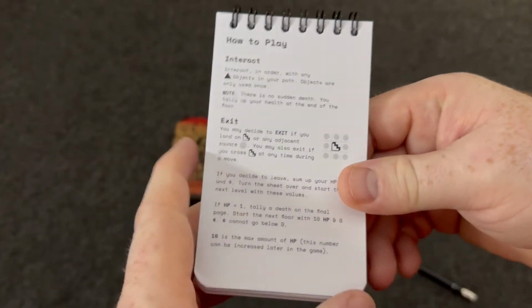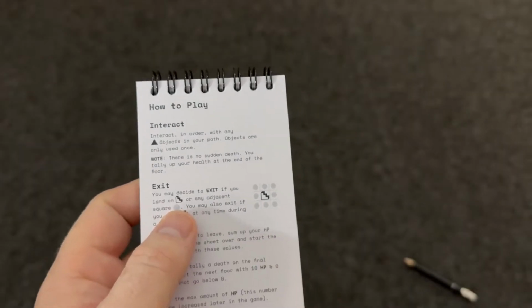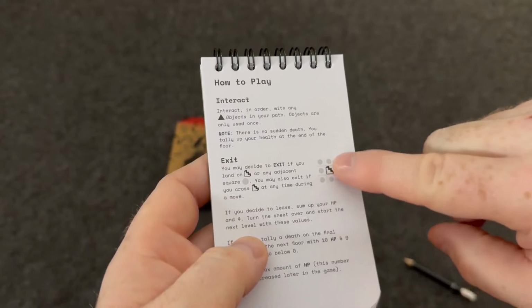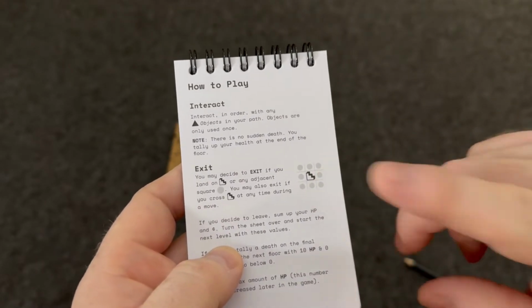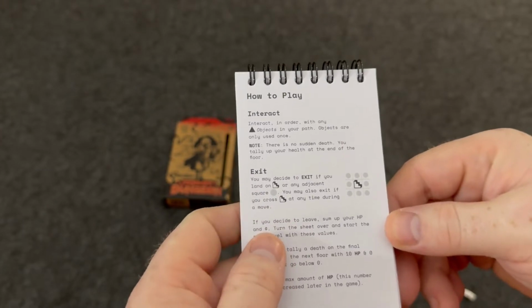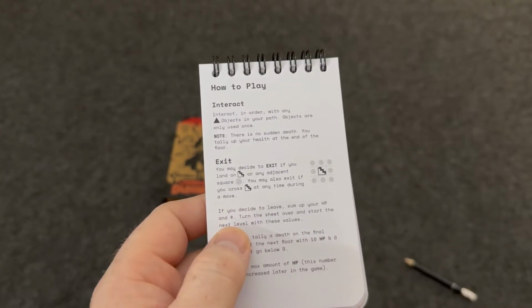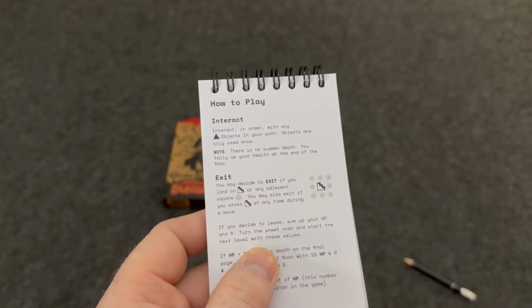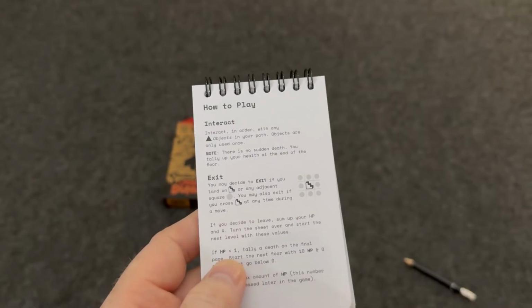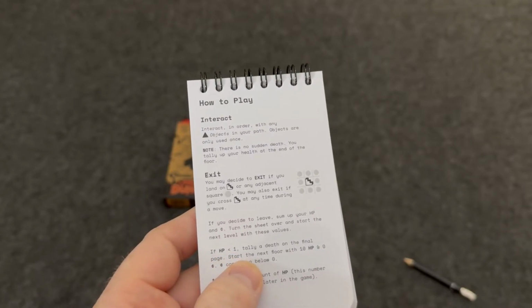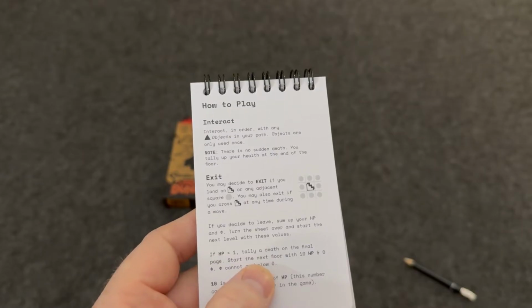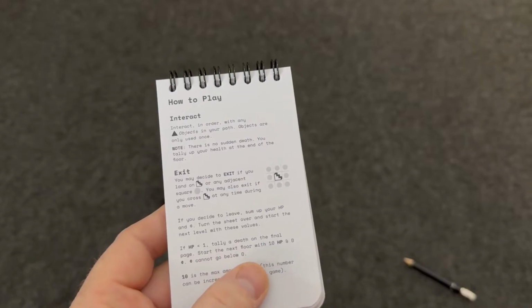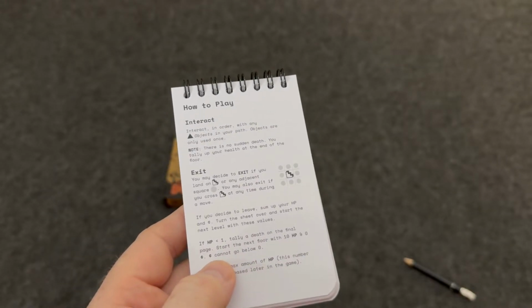You'll keep on going even if you drop below 0 health, until you hit the exit. As long as you get around the exit, you can get out. If you decide to leave, sum up your HP and your money, or cents, and turn the sheet over and start the next level with these values. If HP is less than 1, tally a death on the final page, which is the back of this book, and start the next floor with 10 HP and 0 cents.